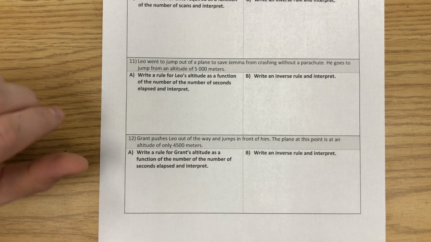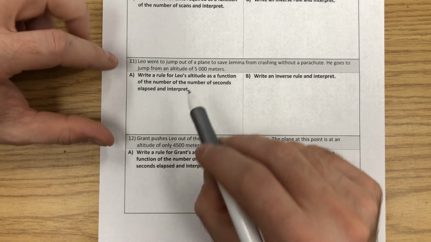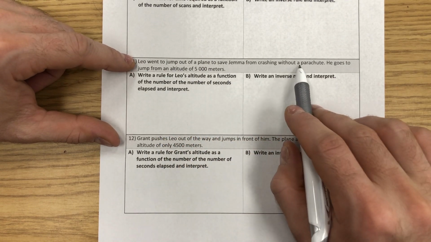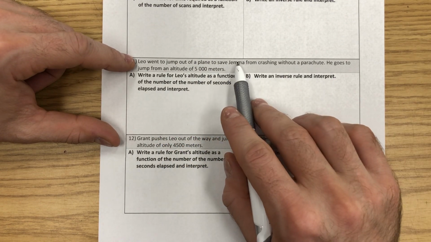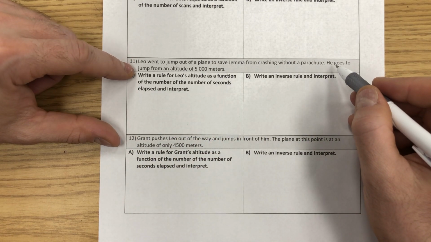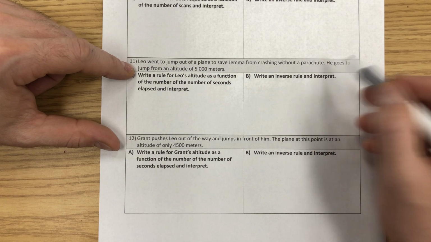Okay. So at this point, Leo's jumping out of a plane to save Gemma from crashing without a parachute. I don't know why Gemma would jump out of a plane without a parachute, but Leo's trying to save her. He goes to jump from an altitude of 5,000 meters.